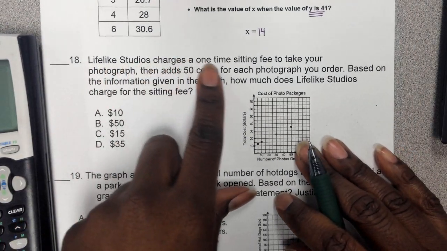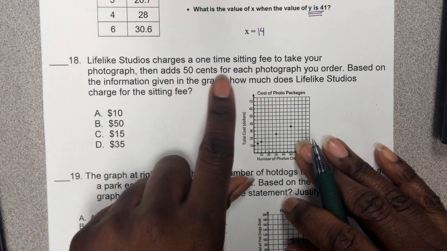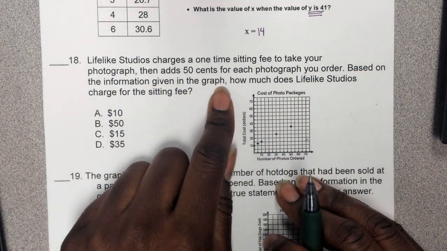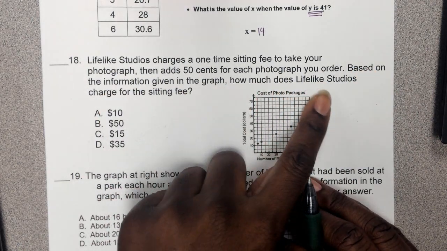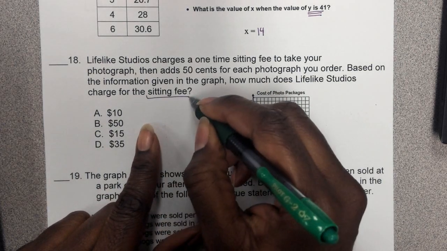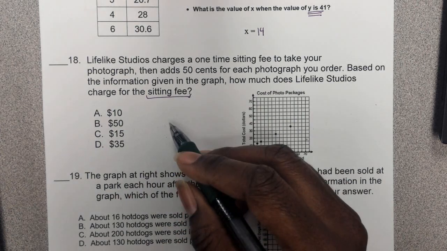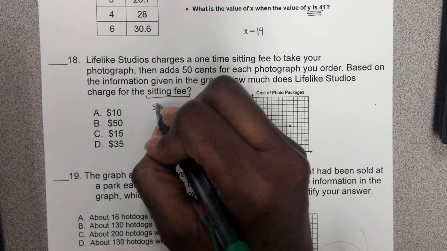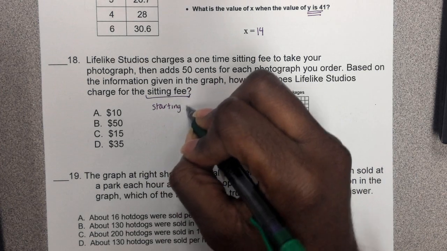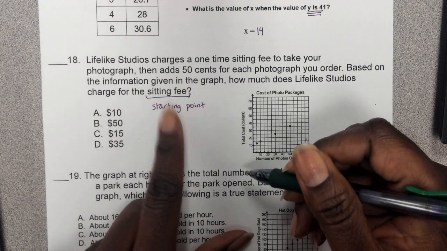Lifelike Studios charges a one-time sitting fee to take your photograph, then adds 50 cents for each photograph you order. Based on the information given in the graph, how much does Lifelike Studios charge for the sitting fee? The sitting fee, if you don't know what that is, that's the money you pay before you take the pictures. So they're asking you, how much money do you pay at the starting point, or the starting amount of money you pay in the beginning?